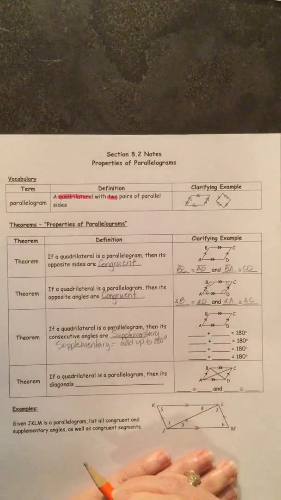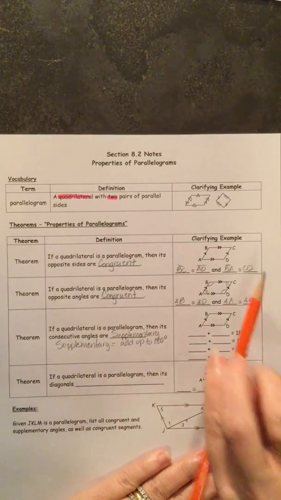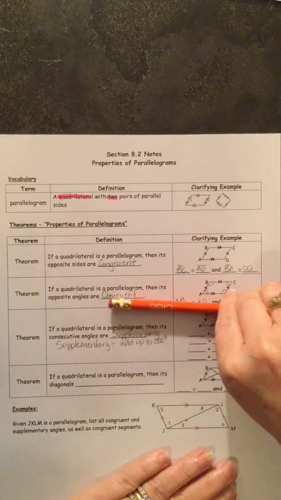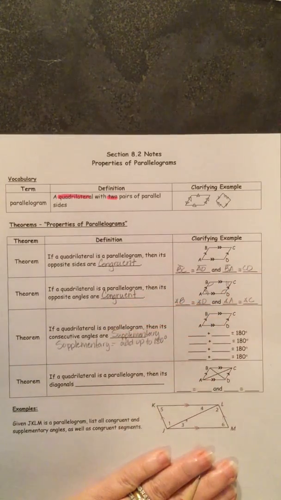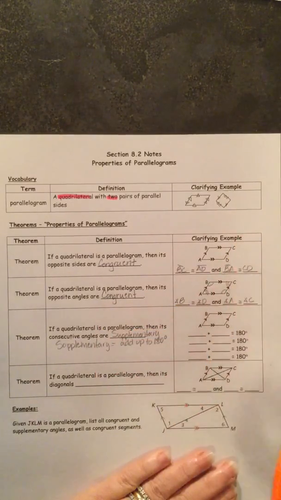There we go. Now, consecutive angles, you'll see here are on the horizontal or on the vertical. I think I just did that backwards. Let's try it again. They're on the horizontal or on the vertical.